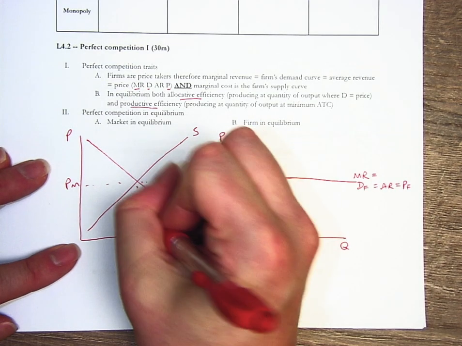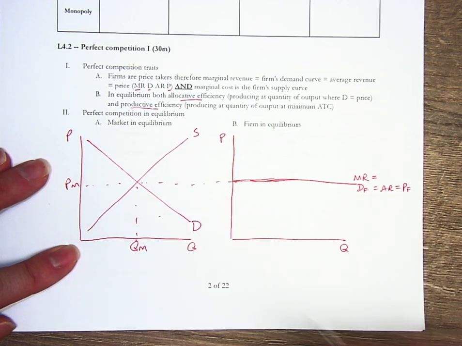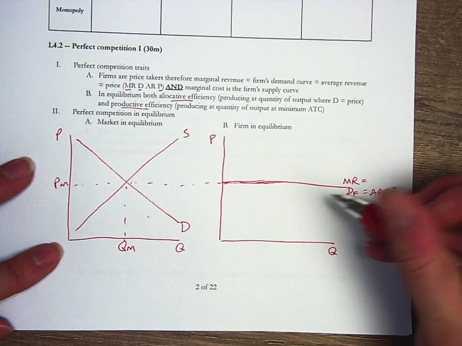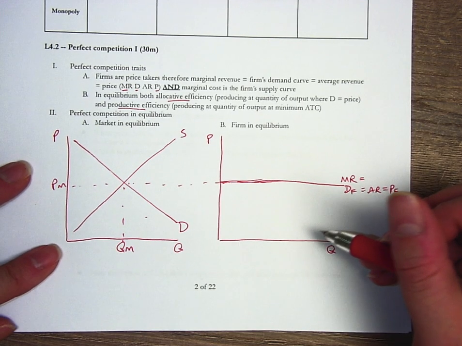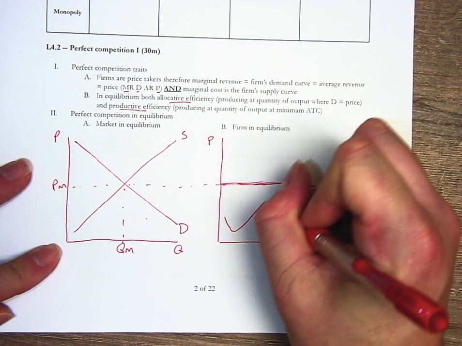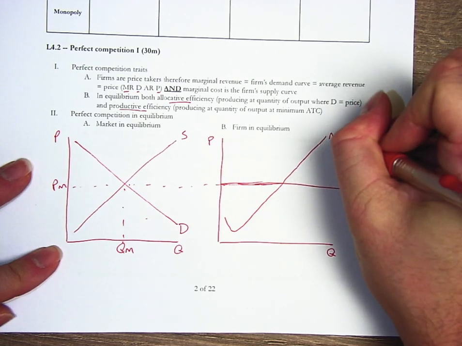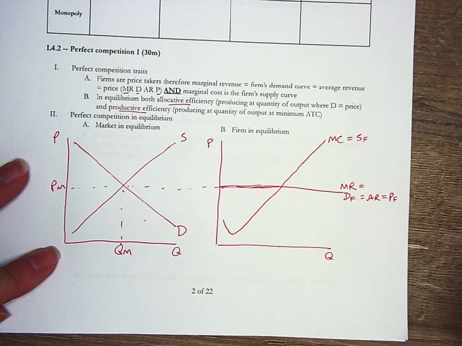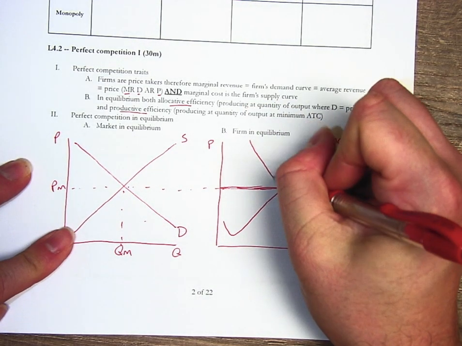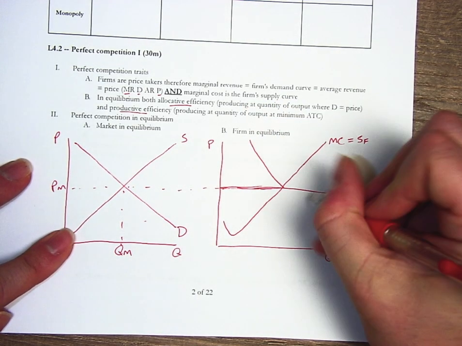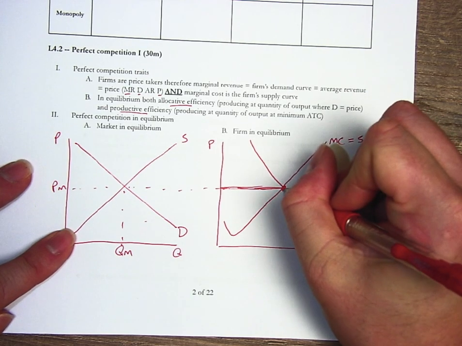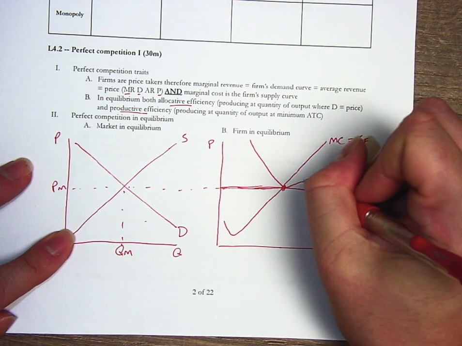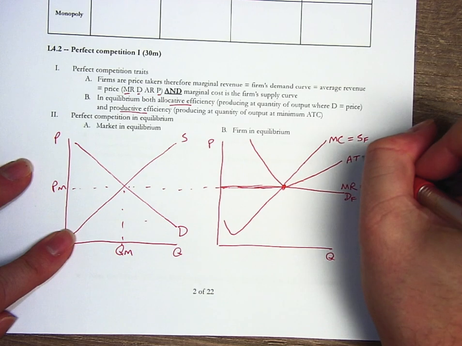We know that this quantity is the market quantity, and then we're going to add some of the cost curves from last unit onto this graph. First we always draw the marginal cost curve, and we know that that's equivalent to the firm's supply curve. Then we go down, hit where the two lines cross each other, so now we have three lines all at once, put a dot, and come back up again. And that's going to be ATC.